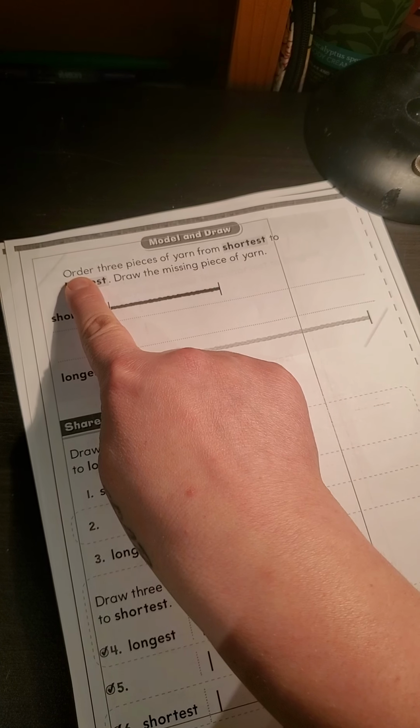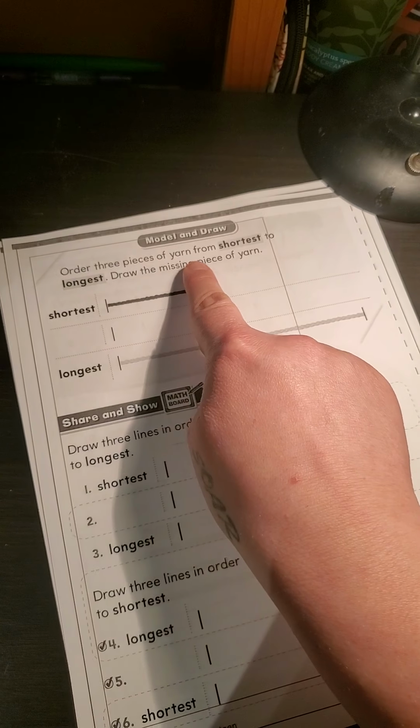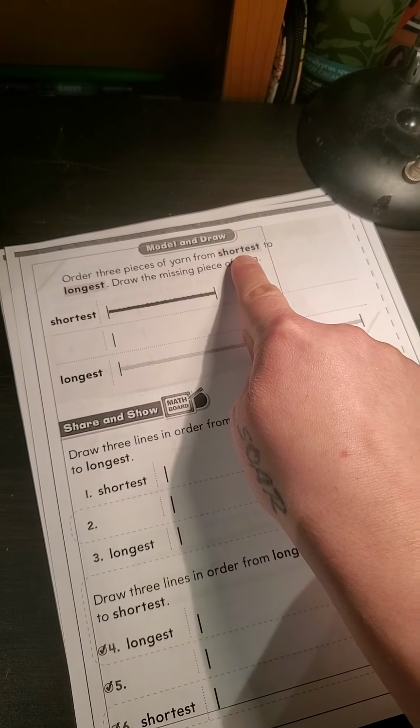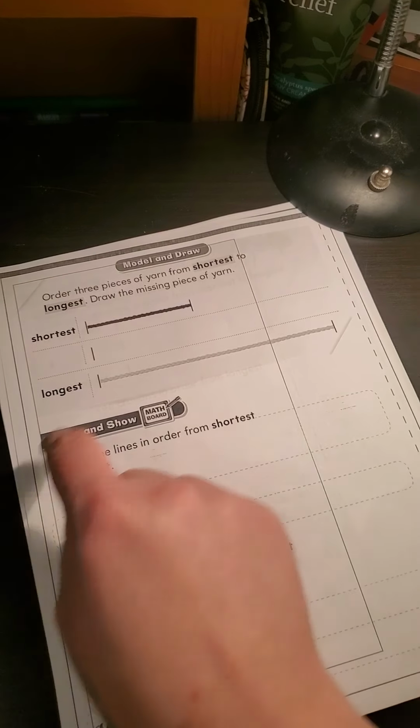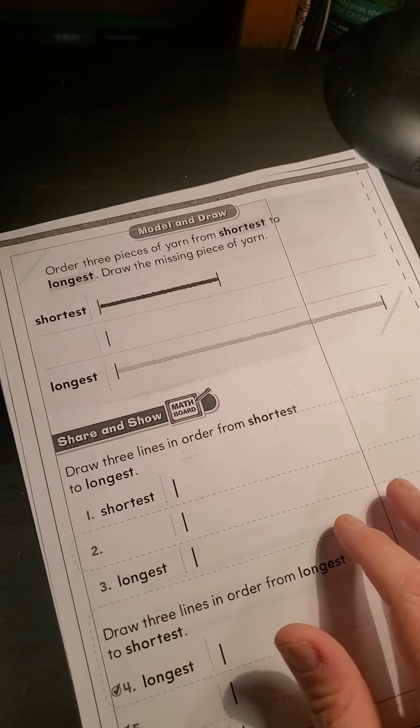Now we are going to order 3 pieces of yarn from shortest to the longest. We need to draw the missing piece of yarn.